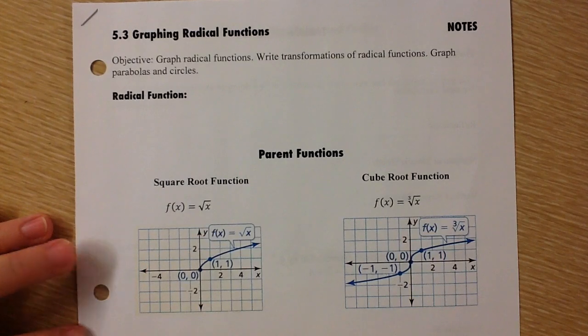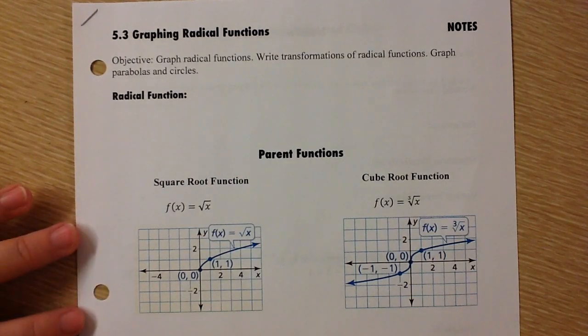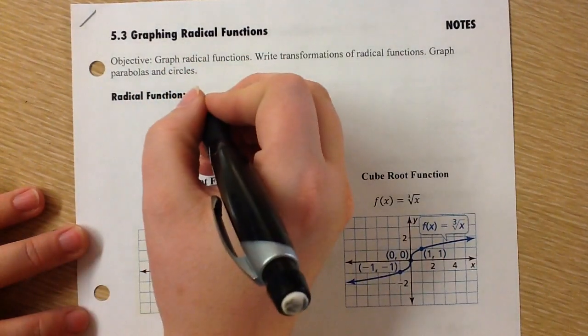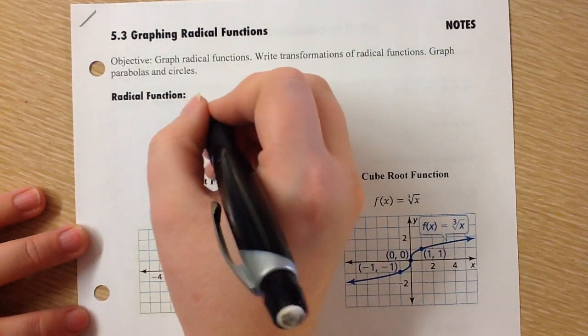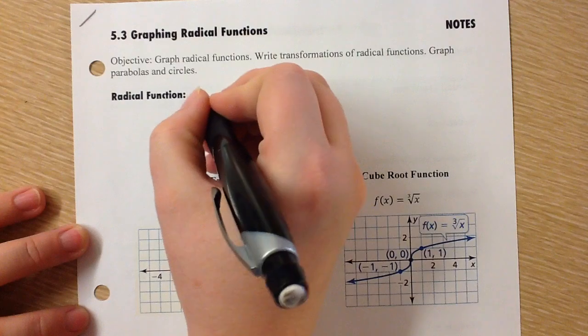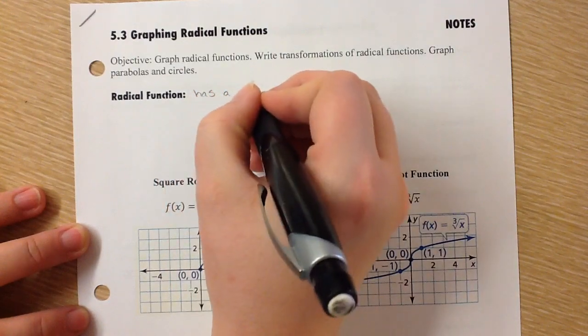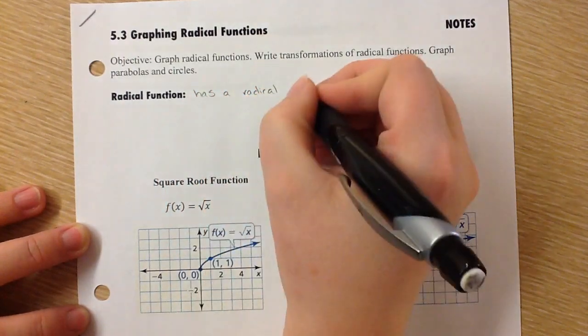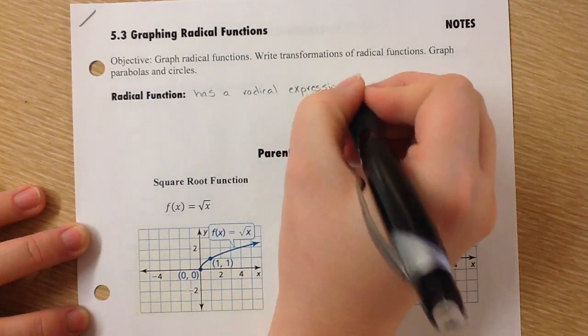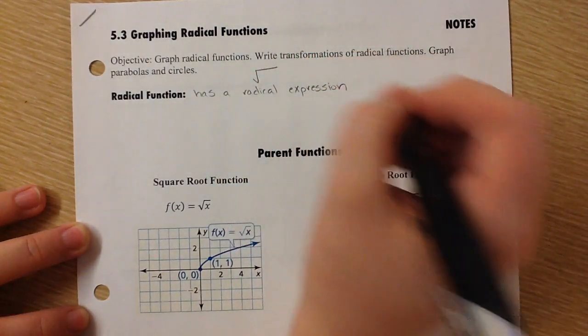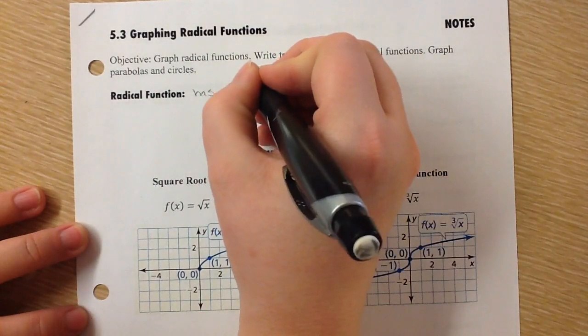So first, a radical function. What is a radical function? Well, first of all, it's a function that contains a radical expression. Again, what we mean by radical is that radical sign with some index in it.